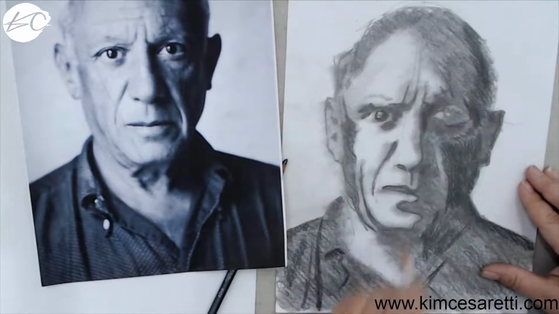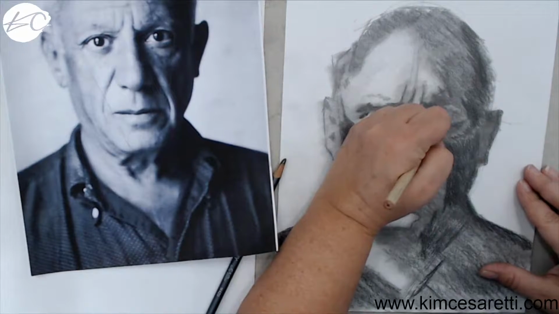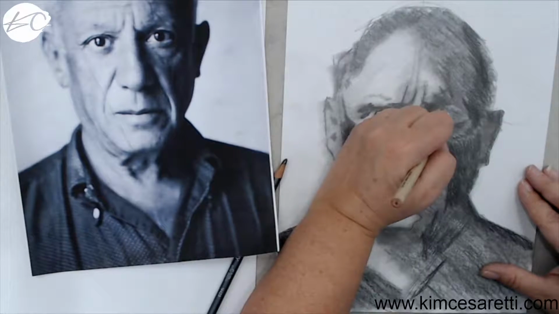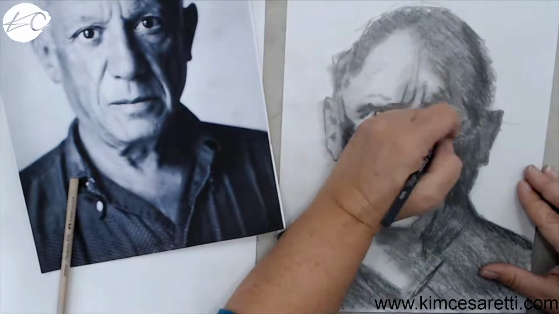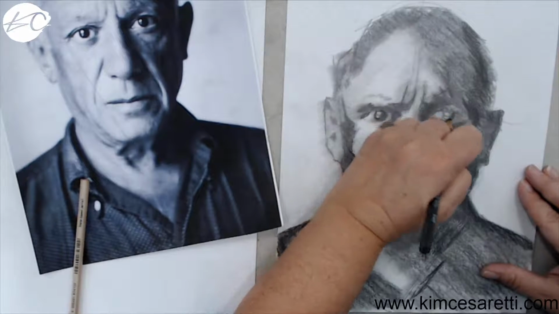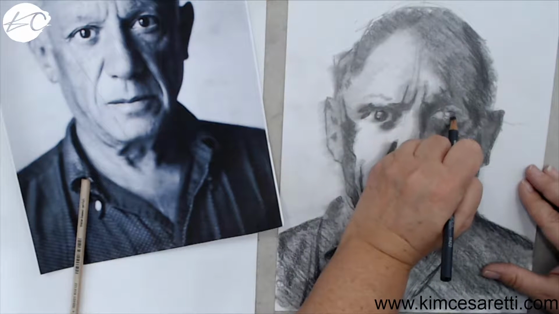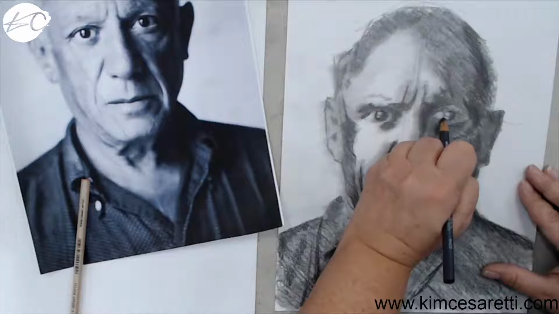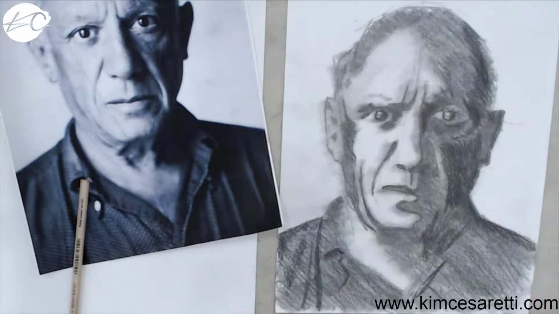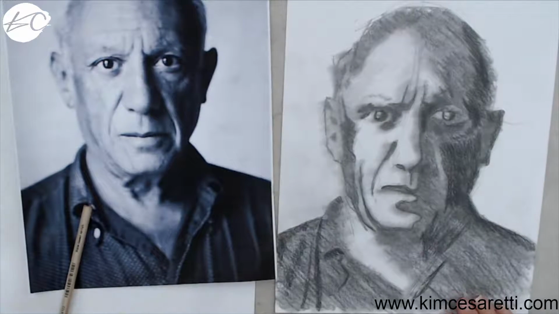Do it over here. There's another little glare there. And then I have to go back in and get that pupil really dark on that side. He has really, really dark eyes. It's really interesting. And the outside of the iris there is pretty dark.